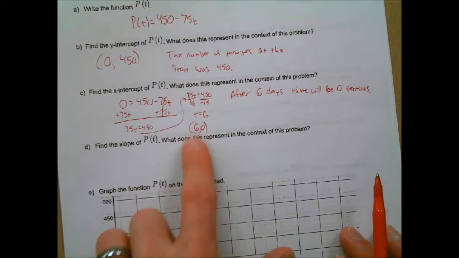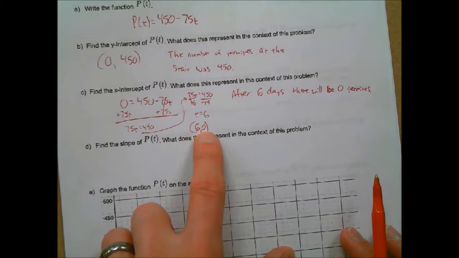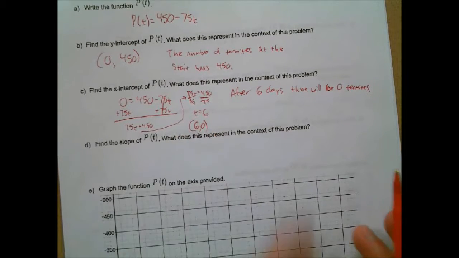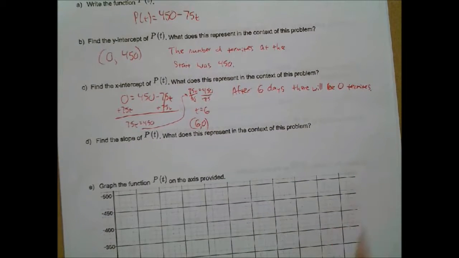Okay, same thing here. The x-intercept has the point 6, 0. 6 is a number of days. 0 is a number of termites. So we can use that in our descriptions here. The last thing we're going to do is talk about the slope.